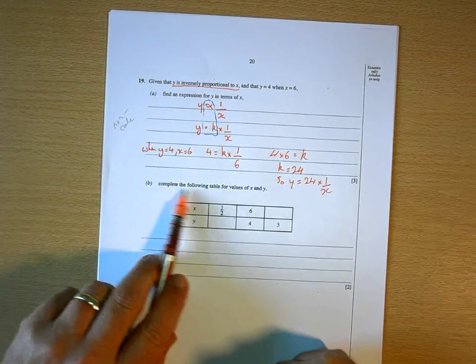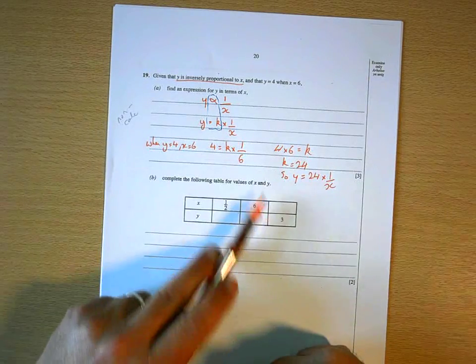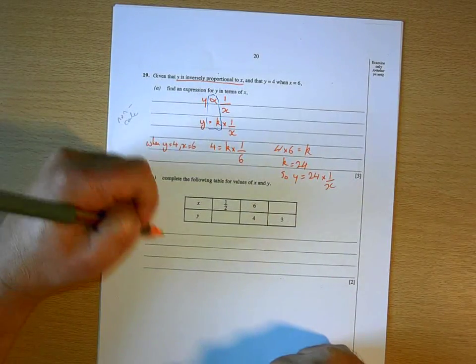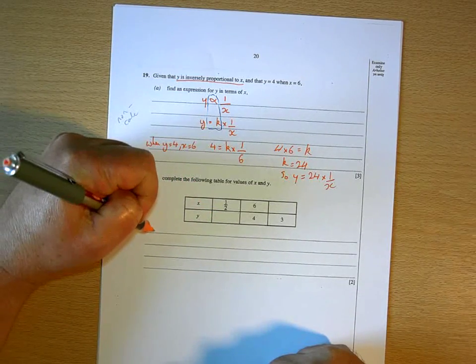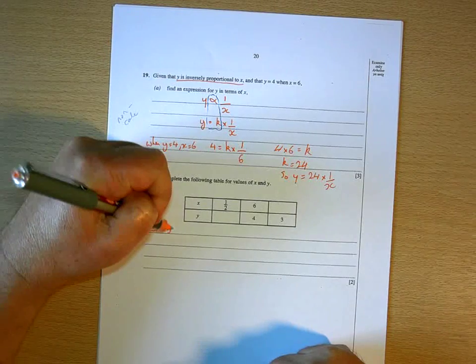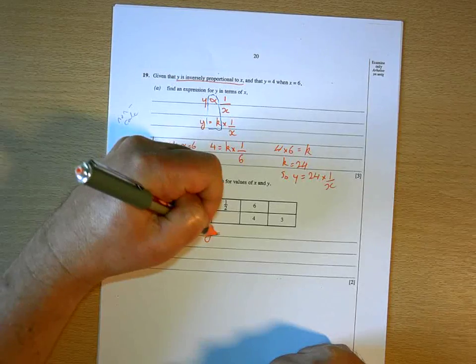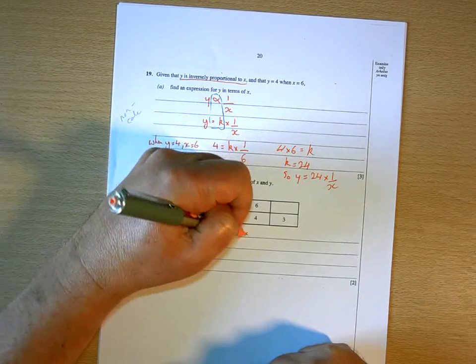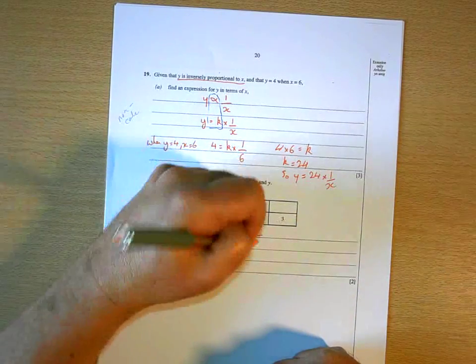So for part B, complete the following table for values of X and Y. So what we've got here now is when X is a half, Y will be 24 times 1 over, and then X is a half.